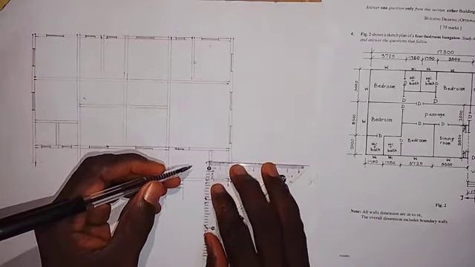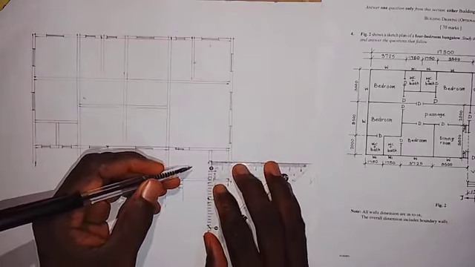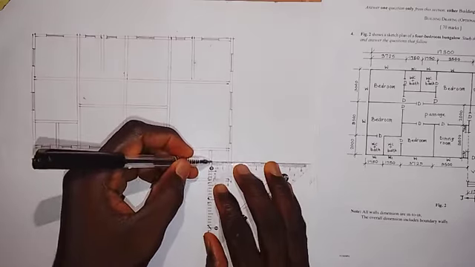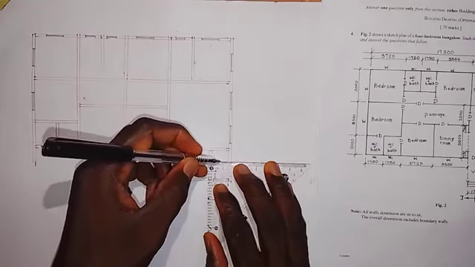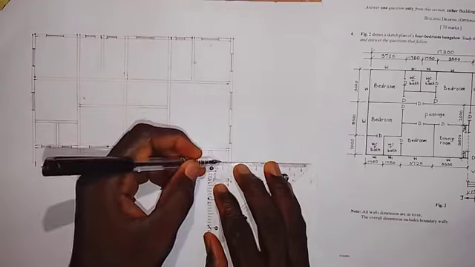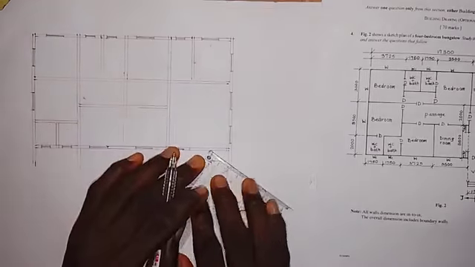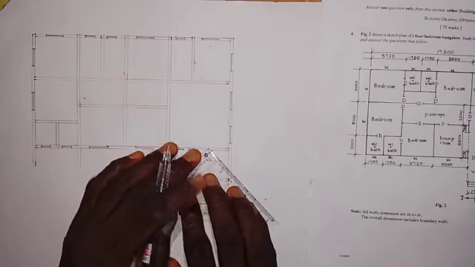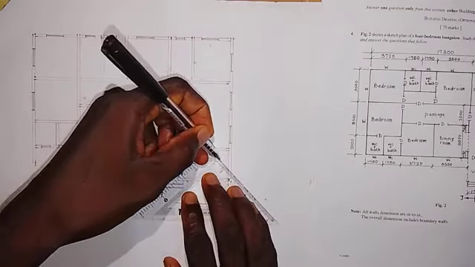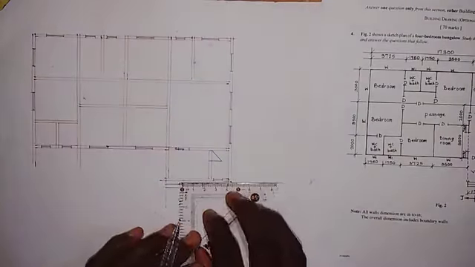Okay, so taking 9 millimeters inward from this point. Okay, all right, so then I will connect these two points together. All right, so we have fixed that door.